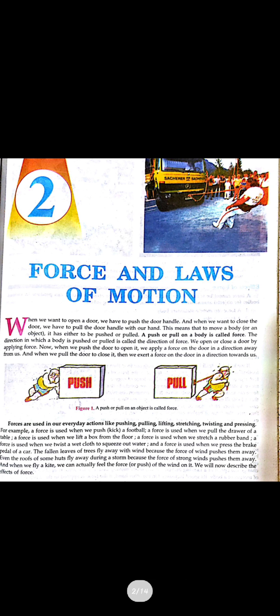In the previous classes, we said that we are going to start the revision for chapter 2, that is force and the laws of motion. In the last session, you may have seen that I introduced force and the types of force. Just recall the topics, and we will move on to Newton's laws of motion.